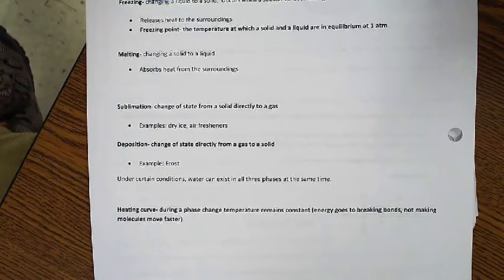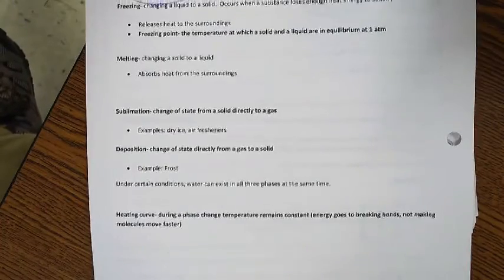An example of deposition would be going outside on a really cold day that's actually dry and you see frost on the car. Because frost, you see the different patterns that it makes. It's not just water that's freezing to the car. It's actually going directly from a gas to a solid, and it makes nice patterns because of hydrogen bonds that are holding them together.